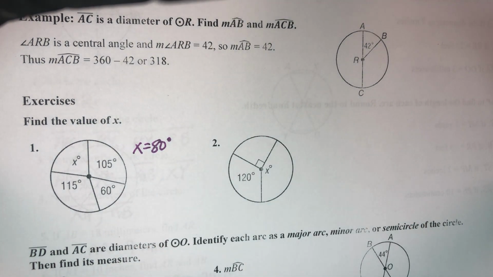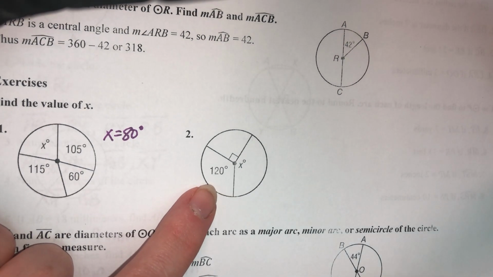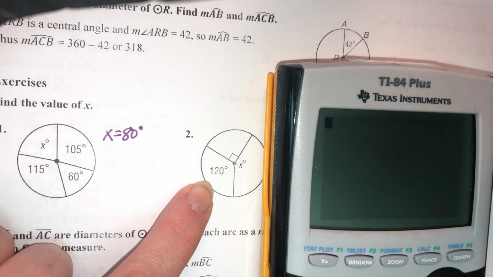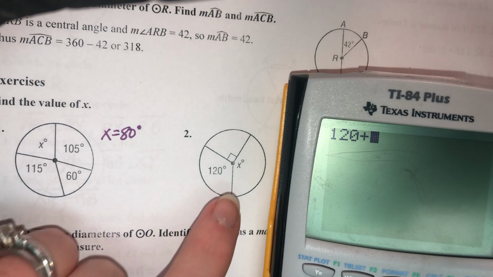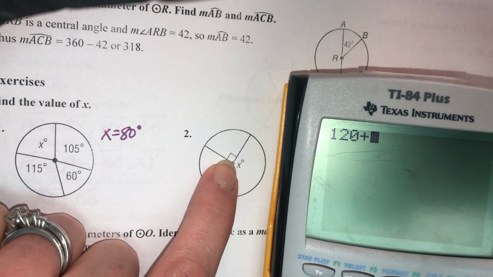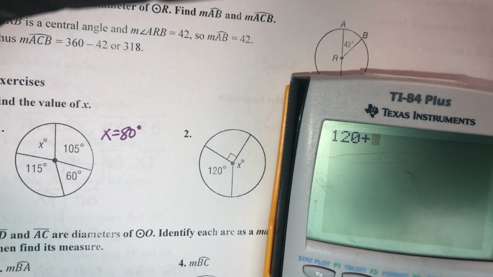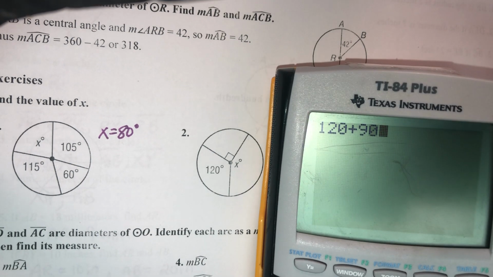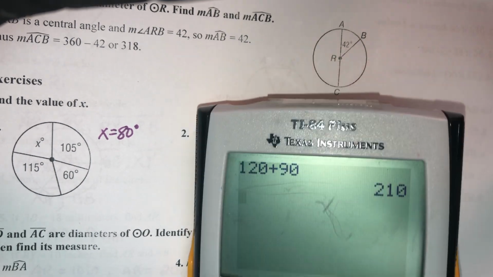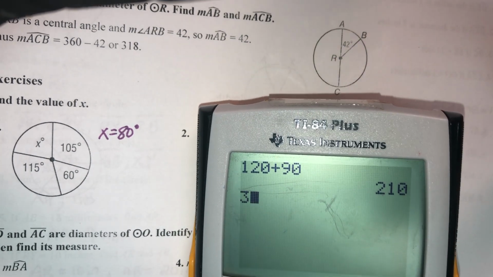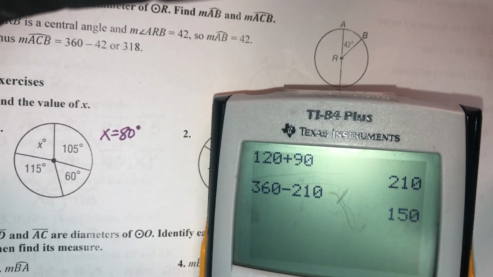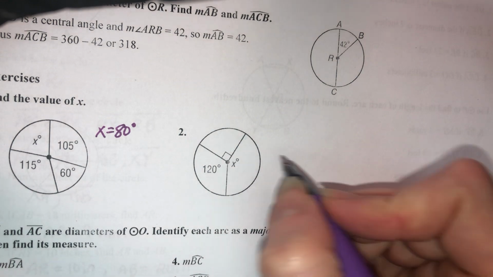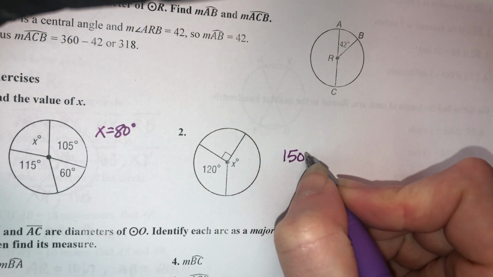Okay, now take a look at number 2. We have 120 degrees, and this one is a 90. It doesn't say 90, but we know that box means that's 90 degrees. So add those together, you get 210, and then you can go 360 minus 210, and that gives you 150 as x.